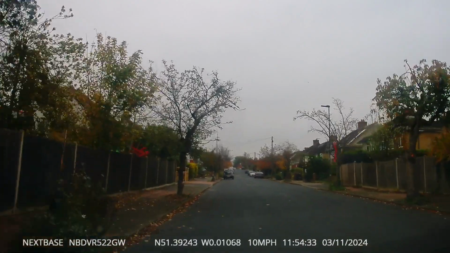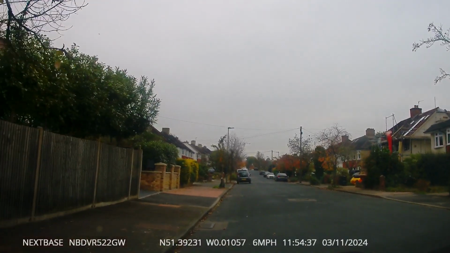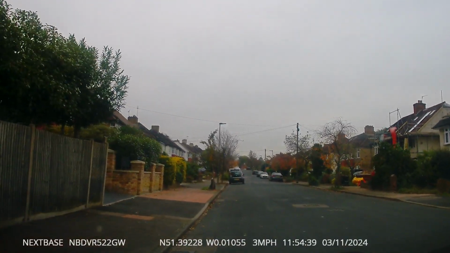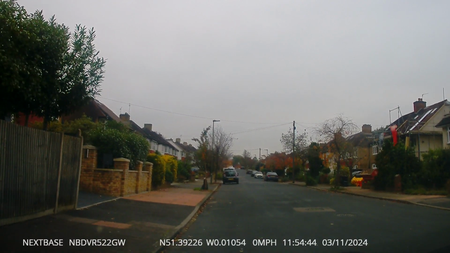Check my mirror, signal left. Well, no need to signal because no one benefits from it. I was just saying that automatically. As you hear in the dash cam, the signal didn't come on. As a reminder as well, if you're in a driving test, if there's no one around to benefit from your signal, don't give the signal.